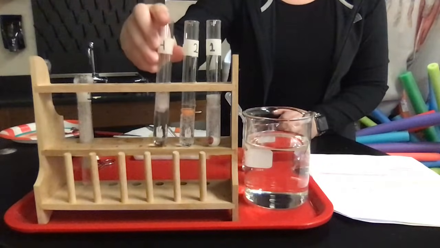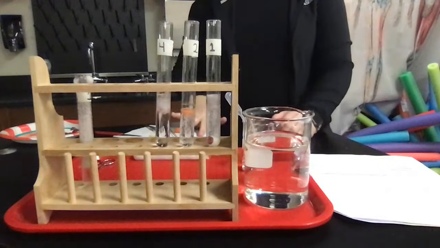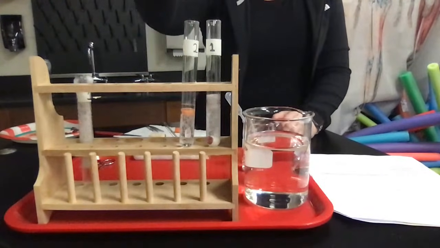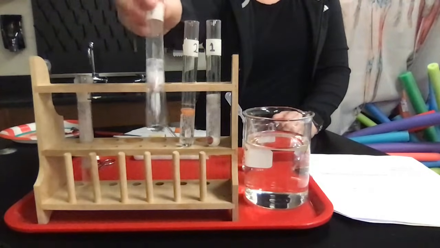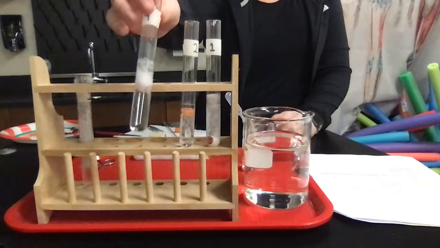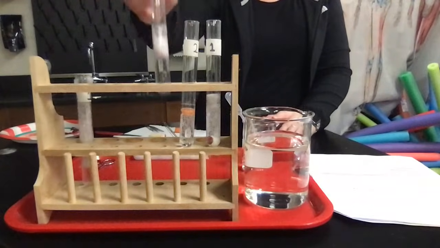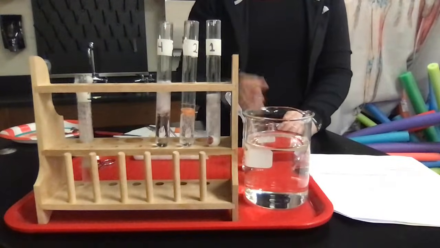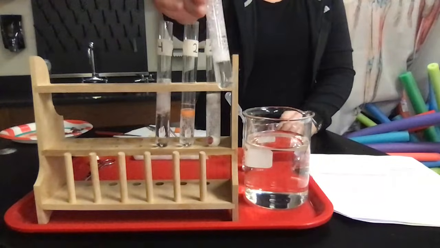So is catalase reusable, the enzyme? Yes, because we know that when you add fresh substrate to our enzyme, you get a reaction again. And this is because catalase is an enzyme, and enzymes are not used up in chemical reactions. That's why you still have bubbles being formed here.